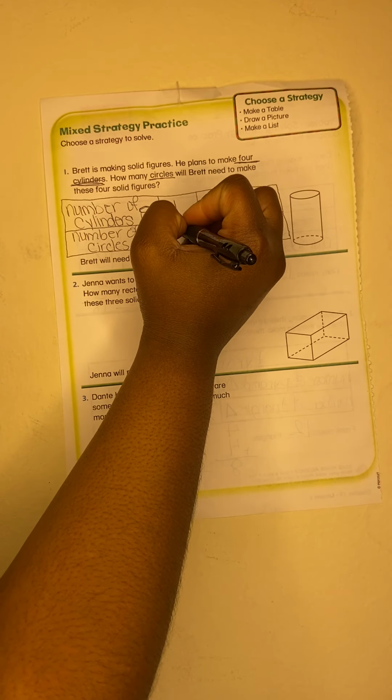So on the chart where it says the number of cylinders and it says the number 1, directly under the number 1, it says number of circles. So how many circles is on one cylinder? 2. There are 2 circles on one cylinder. So under the number 1, let's go ahead and write the number 2.